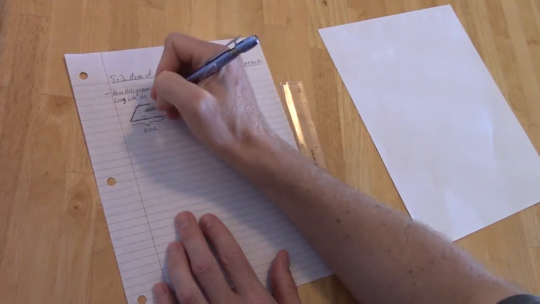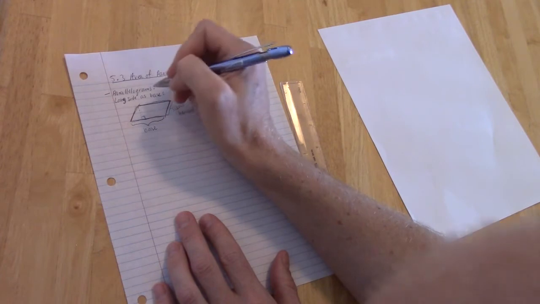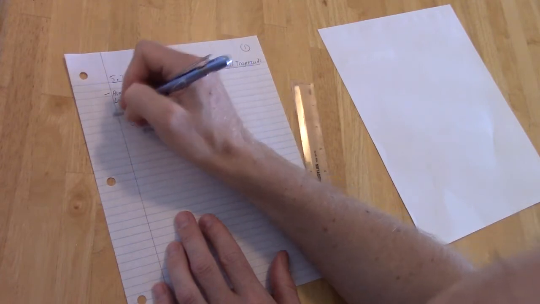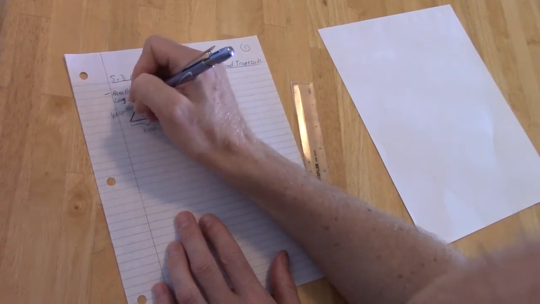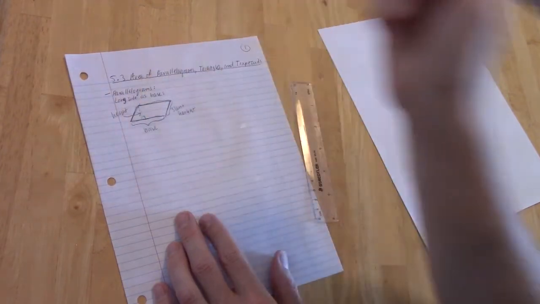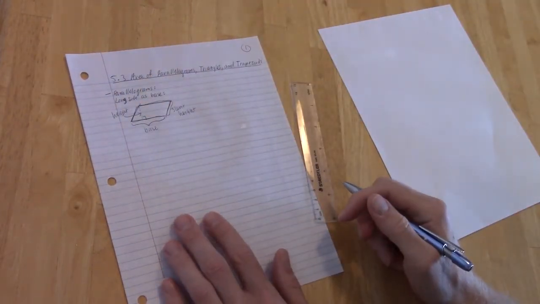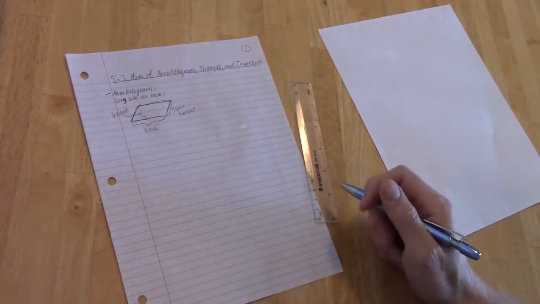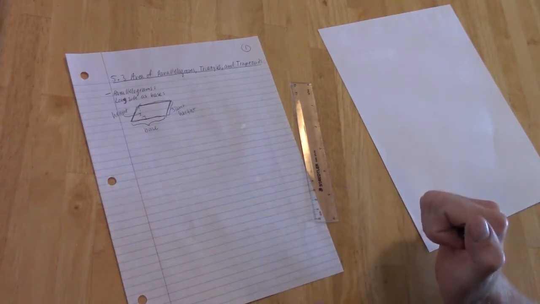Okay. So this distance right here is the actual height. So we have these attributes that you can measure.